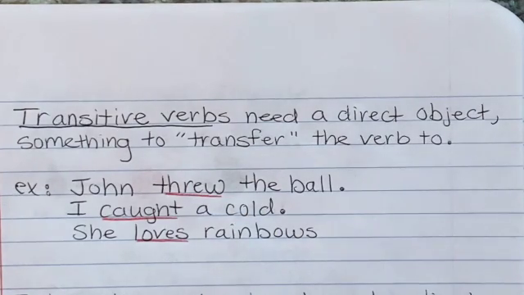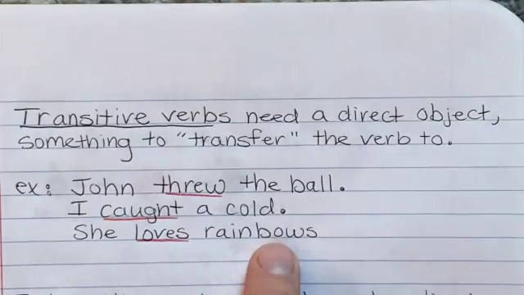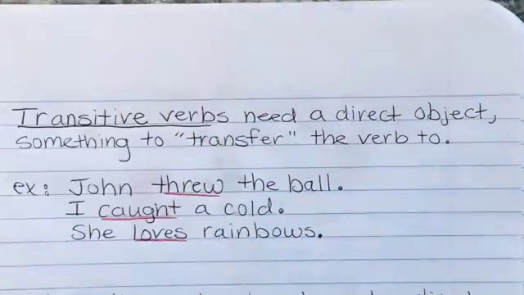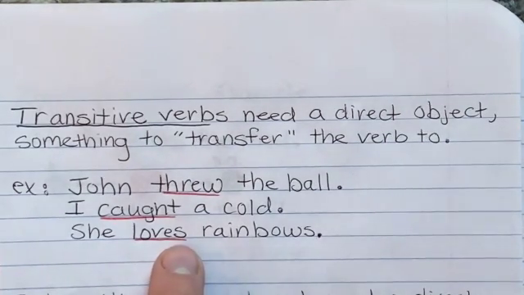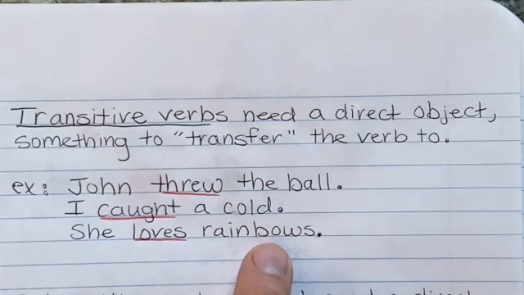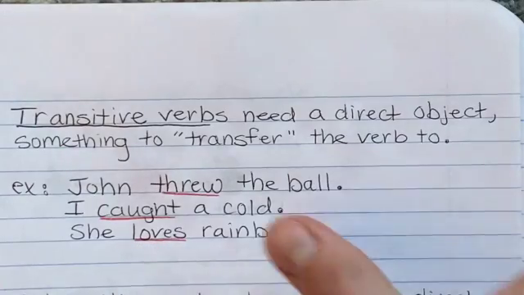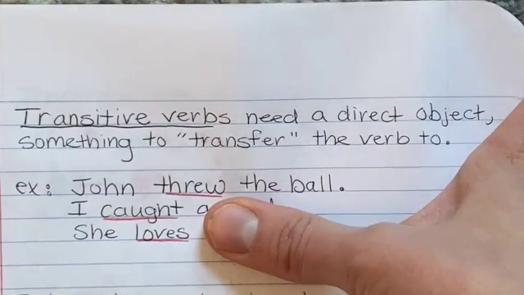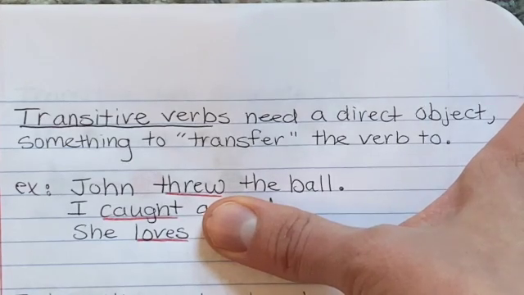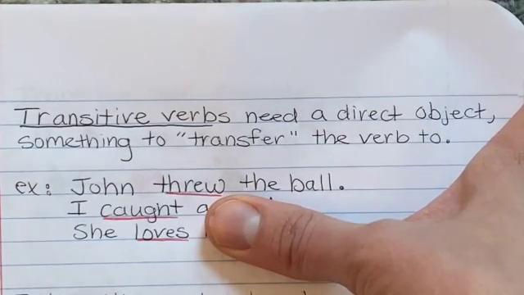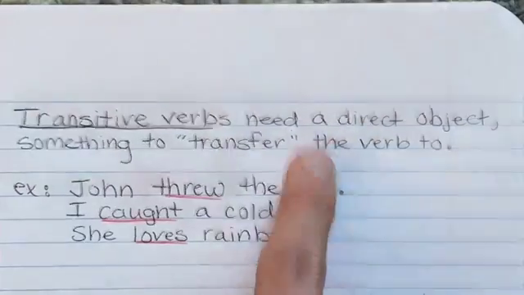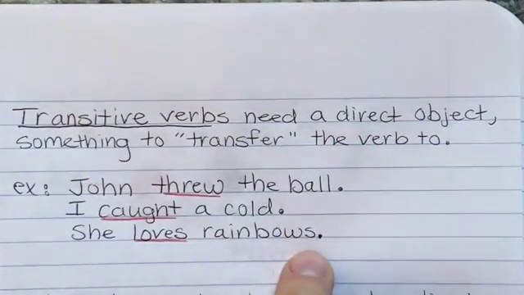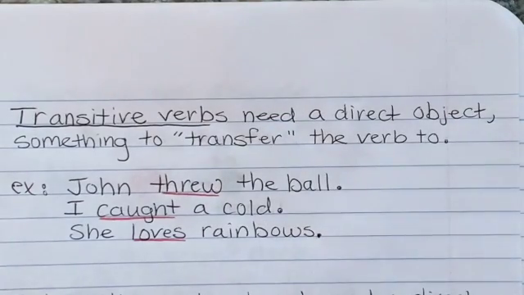In our last example, we have, she loves rainbows. Oh, we need a period. Loves is our verb, and we need our direct object, rainbows, to complete it, to transfer the loves. So if we just had she loves, well, we need more information. She loves what? If you can ask the question, she loves what, or she caught what, or she threw what, that means it needs a direct object. In this case, it's rainbows. Those are transitive verbs. They need to transfer their action onto something else.